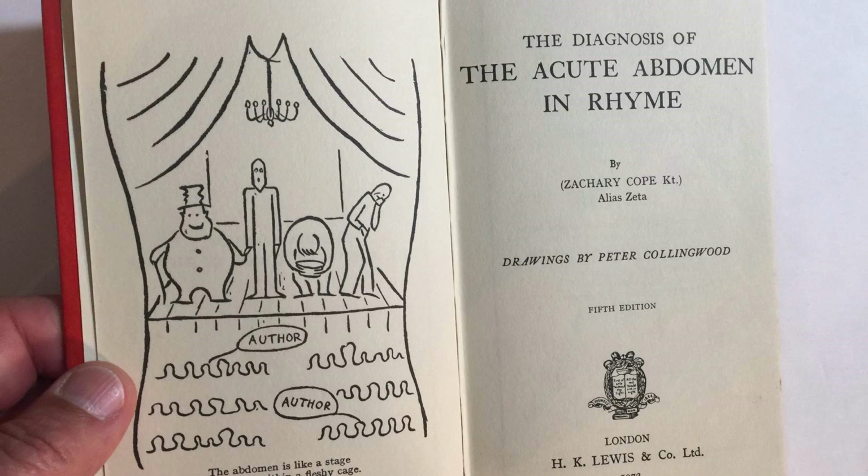For those of you who do not know about this book, this is one of the Bibles in, I guess, surgery or abdominal pain, at least. The author of this book, Zachary Cope, or Sita, as he's called sometimes, also as a pseudonym, wrote this book maybe 50, 60, 70 years ago, I think. Now Cope's approach to abdominal pain book is maybe its 22nd edition.